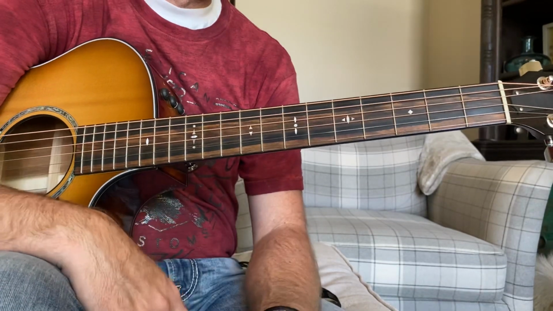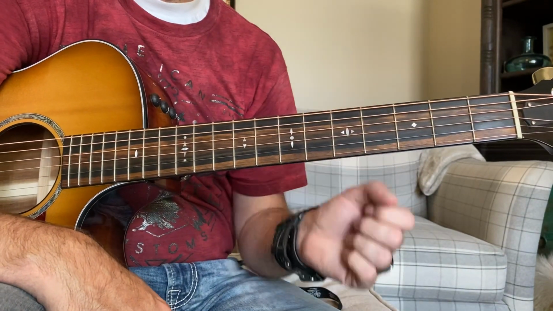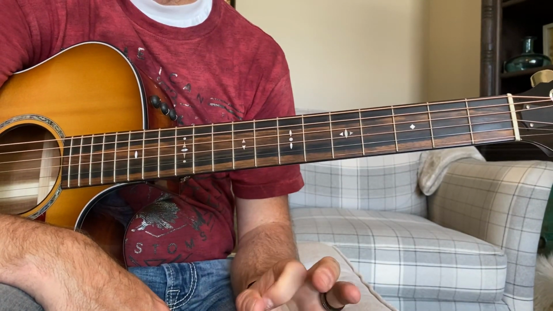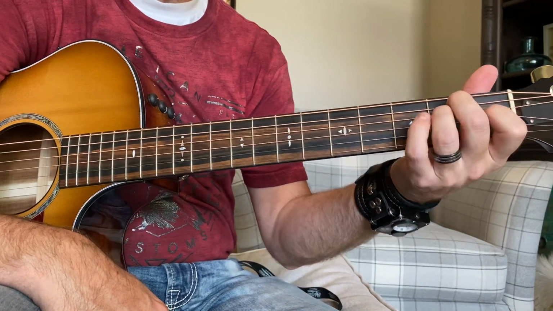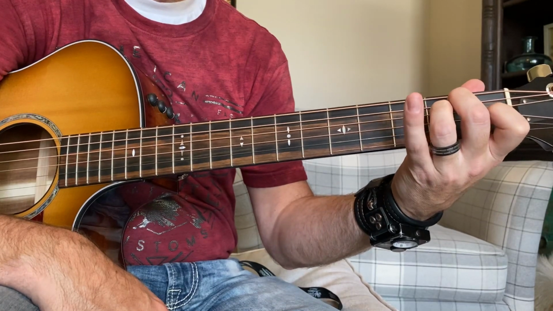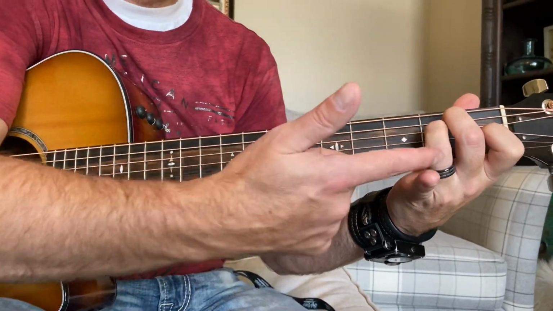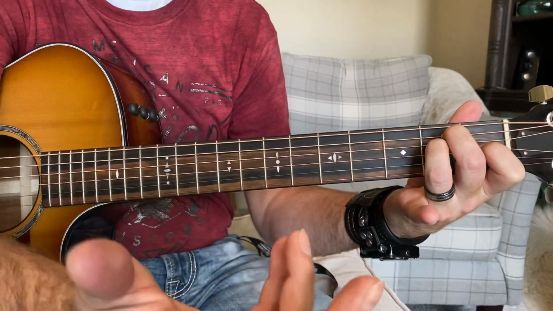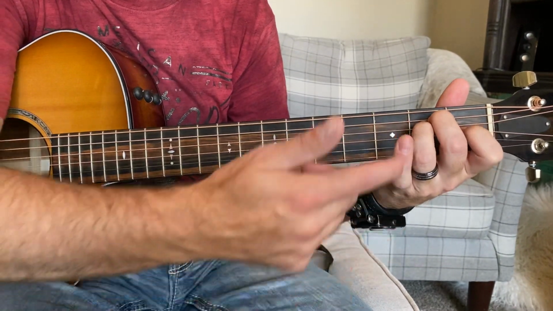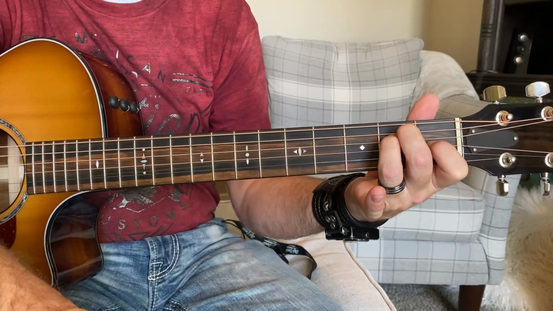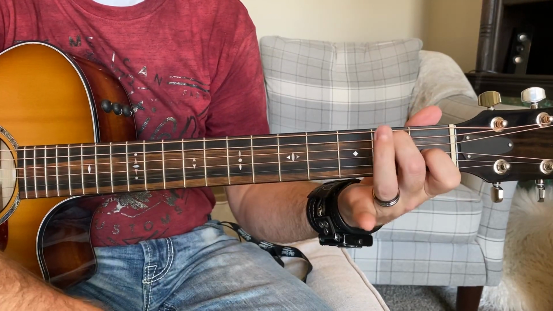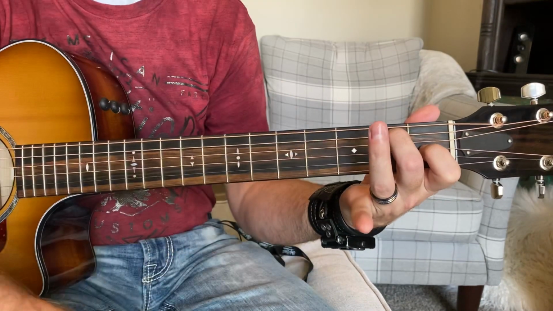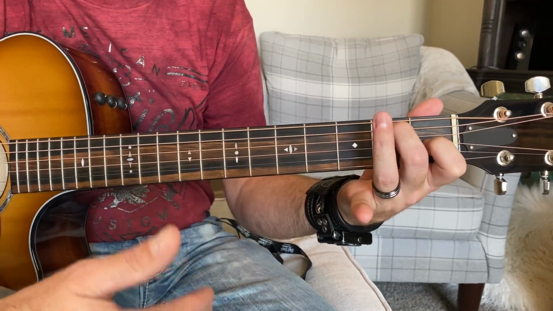Here's why. What you're basically doing when you play a bar chord is looking for the root note. I know the type of chord I'm playing, like an E major chord, because I've played it before. What type of chord is this? It's a major chord. What type of chord is this? This is a minor chord. What type of chord is this? It's a 7 chord.